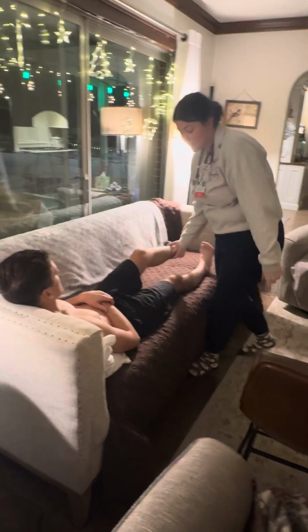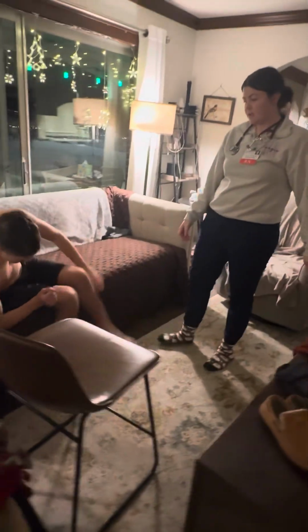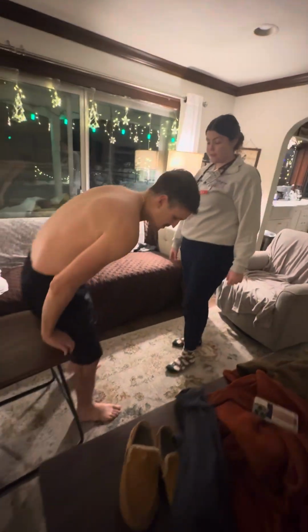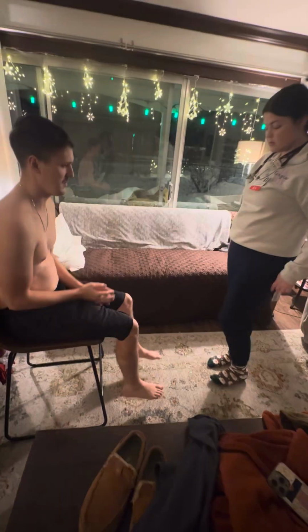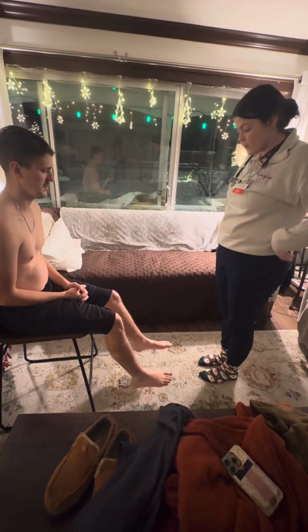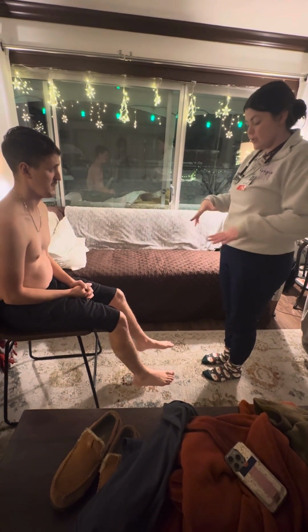Okay, I'm going to have you sit quickly and dangle your feet. Noting 2-second quick return in color to your legs and feet.